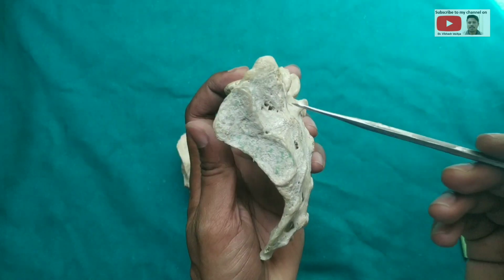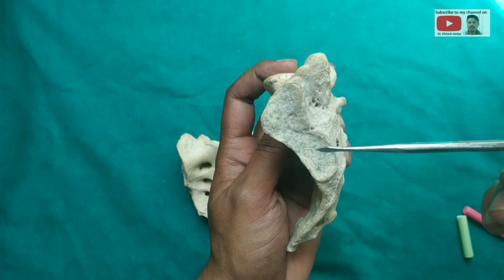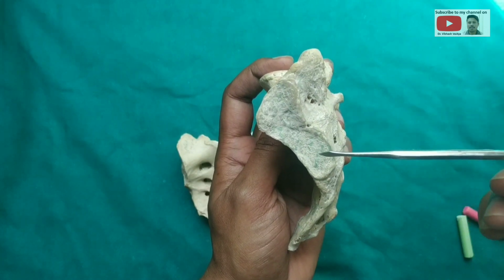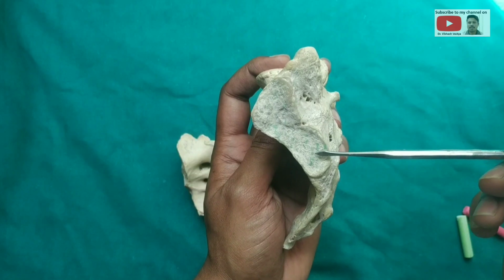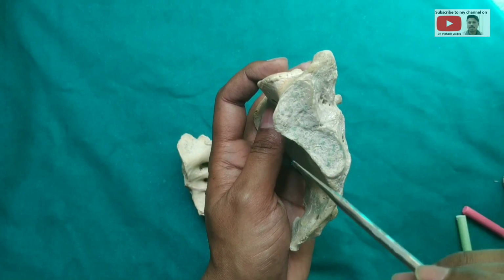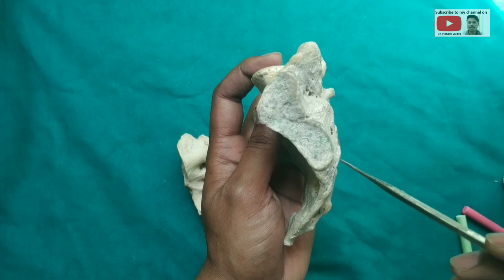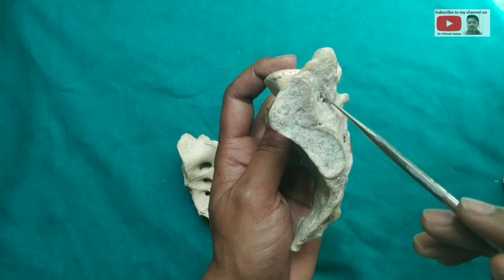Now the lateral surface. Here you can see the lateral surface of the sacrum. This lateral surface is formed by the fused transverse processes and the costal element anteriorly. So the anterior part is formed by the fusion of the costal elements, and the posterior part is formed by the fusion of the transverse processes.